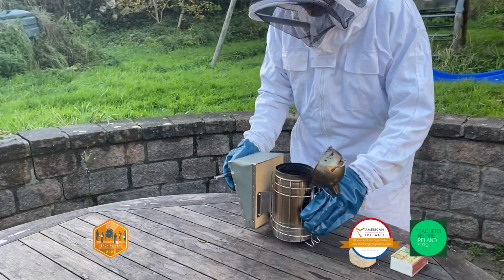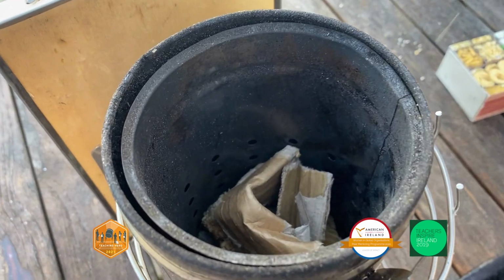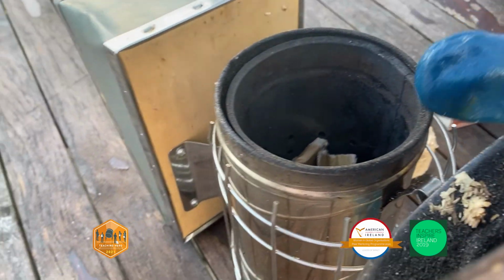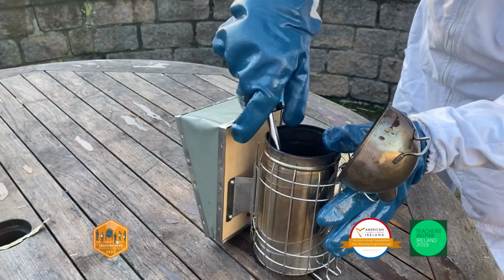And what are you putting in there? I'm going to put in some cardboard and I'm going to light it with this natural stuff. It's sawdust and a bit of wax. Okay. And we're hoping that it'll burn for a bit and then turn into smoke. So that's what we're doing at the moment.